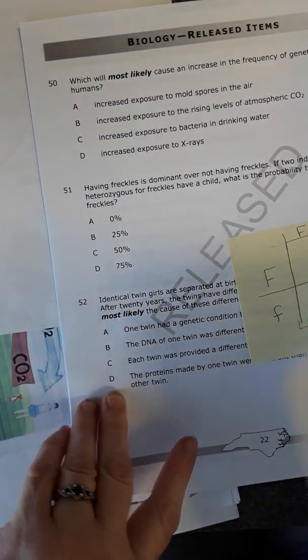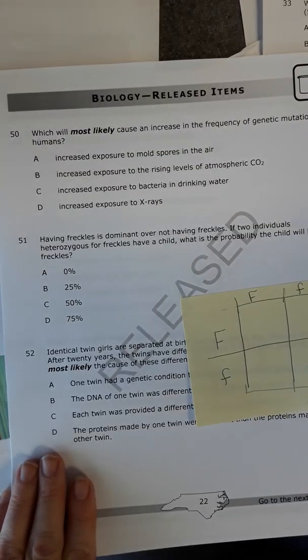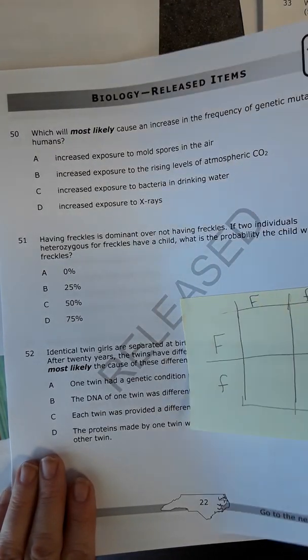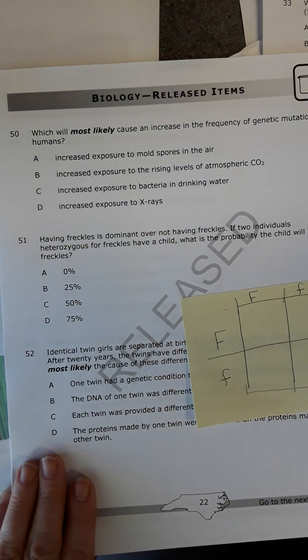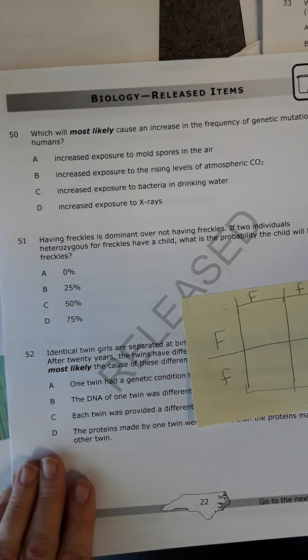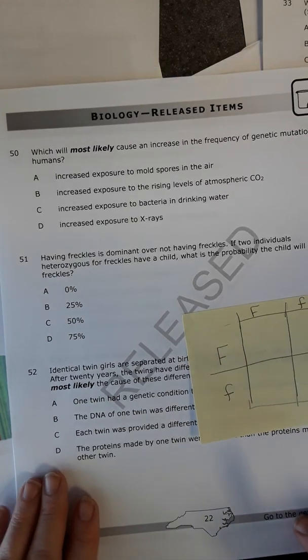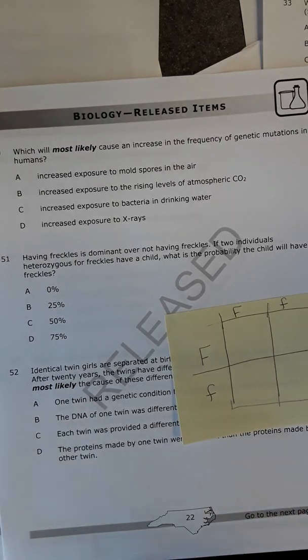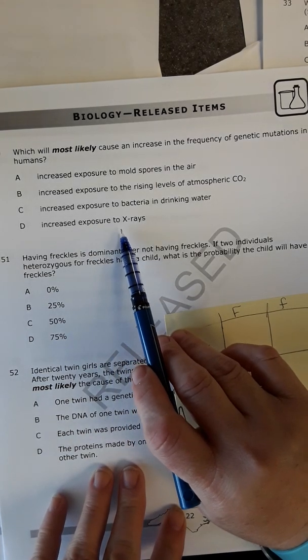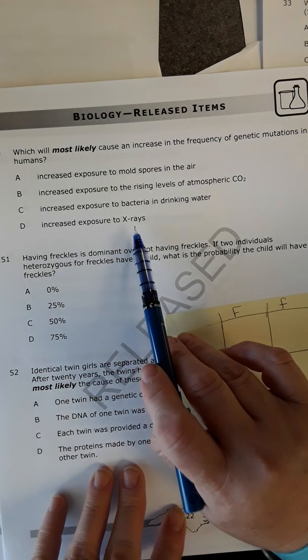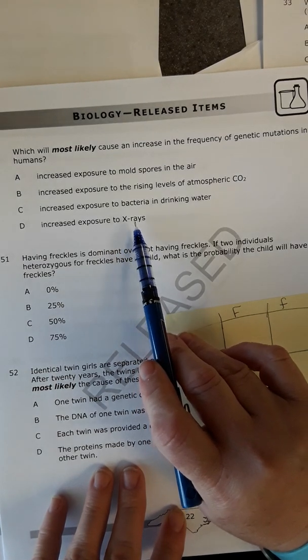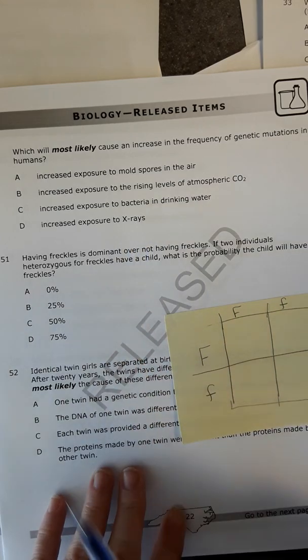All right, question 50. Which would most likely cause an increase in the frequency of genetic mutation in humans? If you're going to have some mutation going on, you're going to have radiation exposure, an increase of chemicals, environmental factors, anything like that can cause a genetic mutation. So one of these is going to be your X-ray exposure, and that's going to be an increase in radiation. So that's going to be your mutation. So it's going to be D.